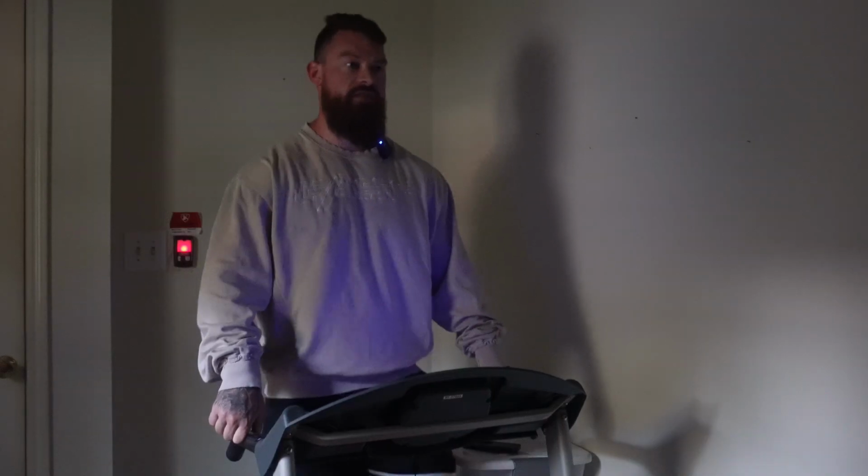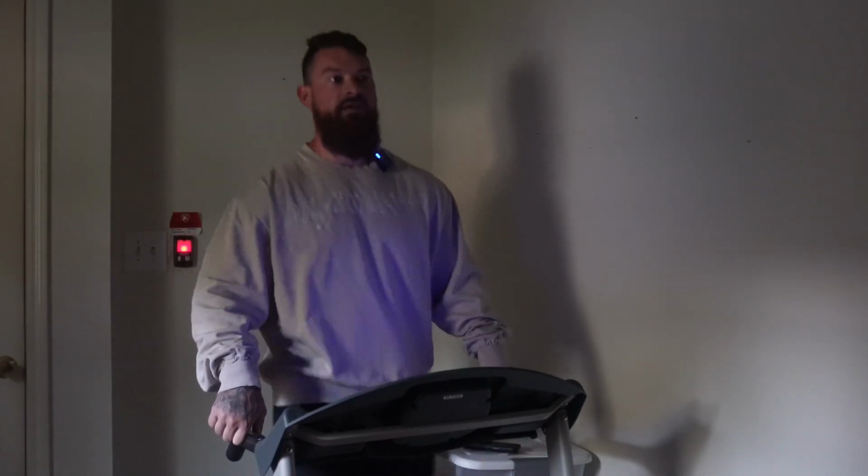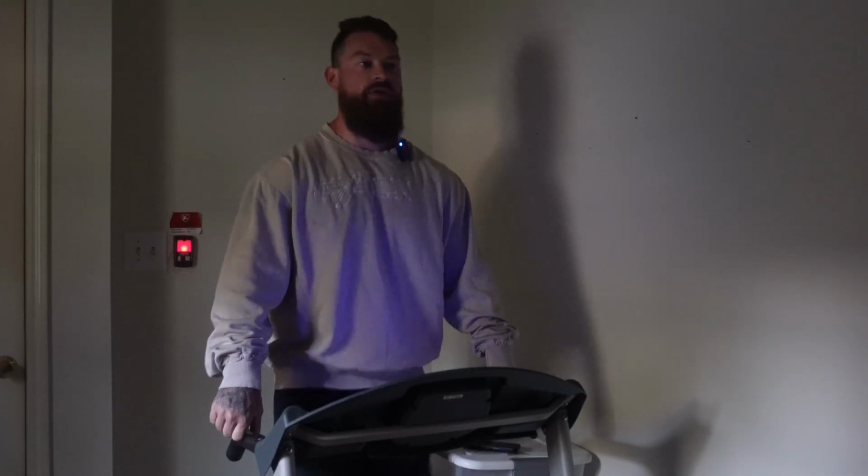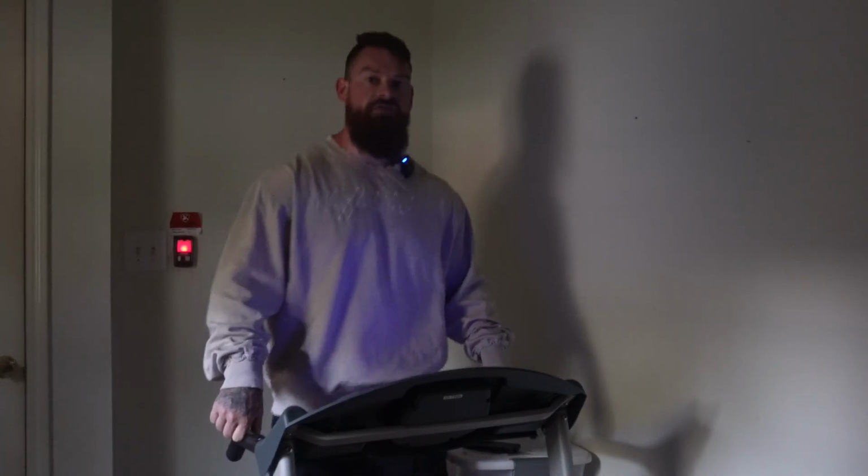So part of this is my weight could be holding a little bit higher because my body is now holding on to more glycogen from a little bit higher androgens.